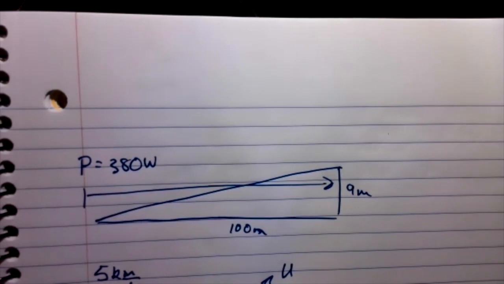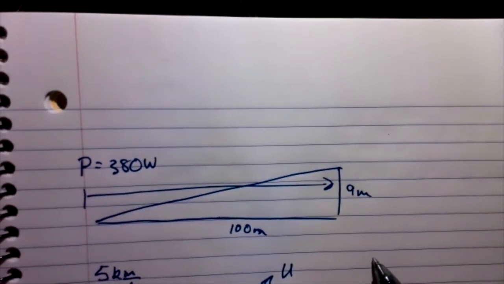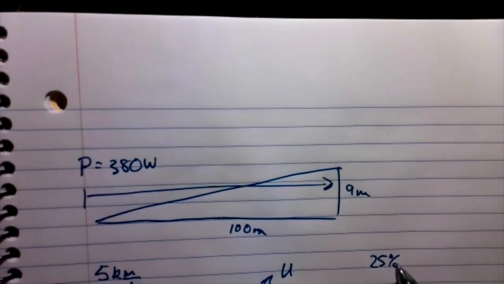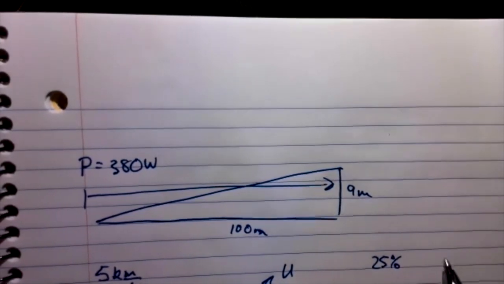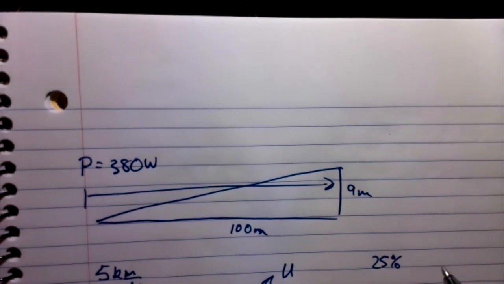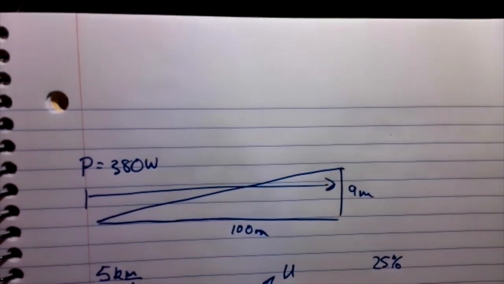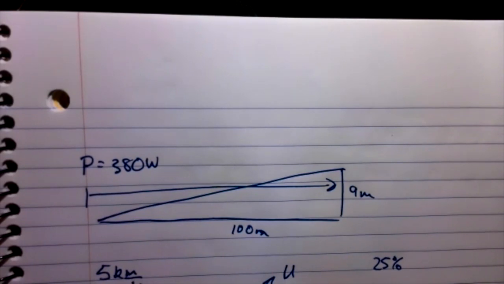So the 4 here is because humans are only about 25% efficient. Okay, so that means that if it takes mg times h to increase your potential energy, then a human has to do 4 times that in order to increase in height. Okay, so since we're only 25% efficient, then we have to do 4 times that.